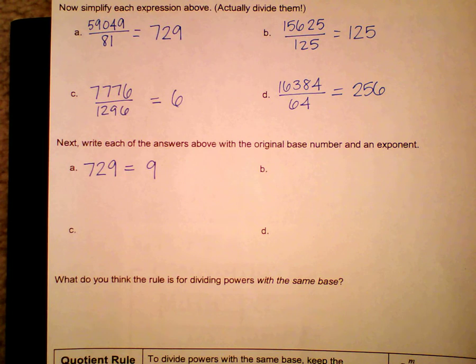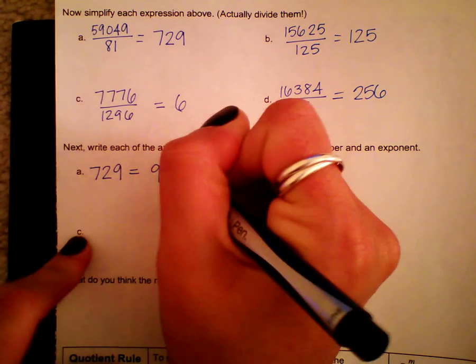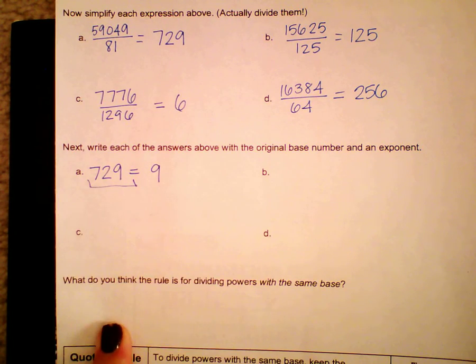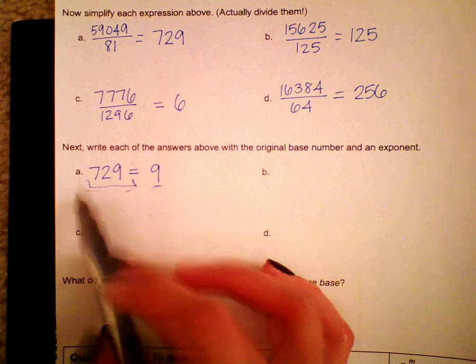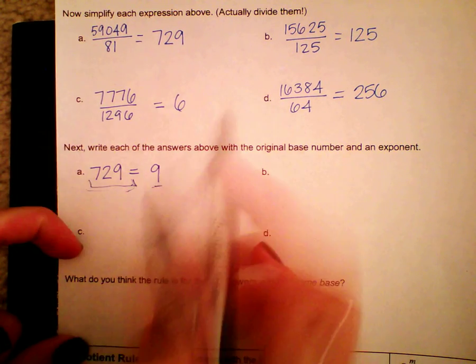In that case, it was 3 times. Or I can guess and check. 9 caret 6. Nope, too big. 9 caret 4. Nope, still too big. 9 caret 3. Oh, there we go. So after guessing and checking, or by taking this number, putting it in my calculator, and dividing by 9, since that's my base, until I get down to 1, I figured out that 729 is the same thing as 9 cubed.